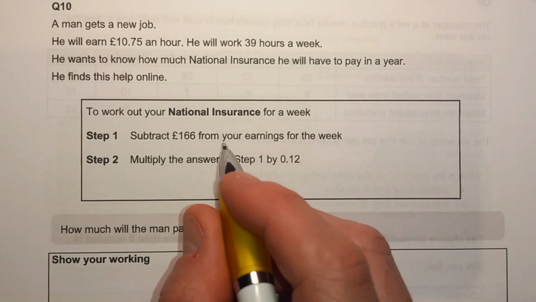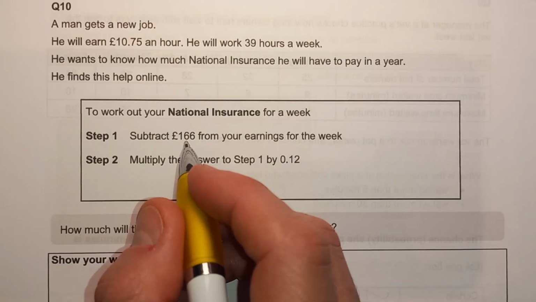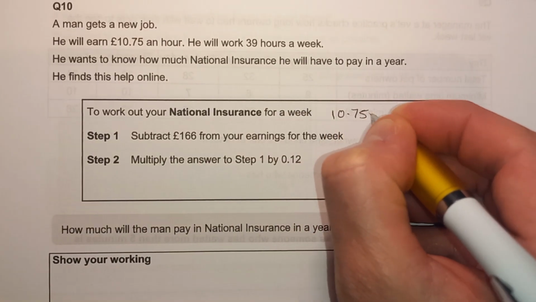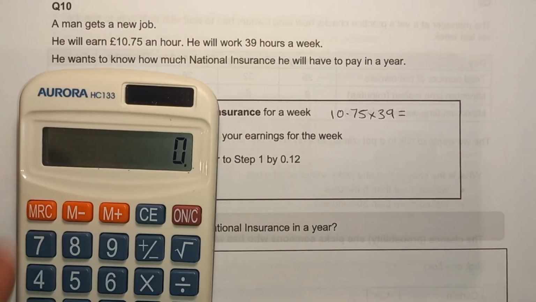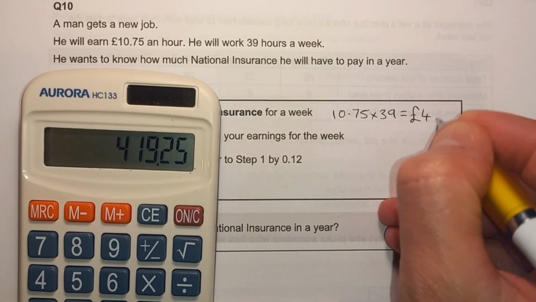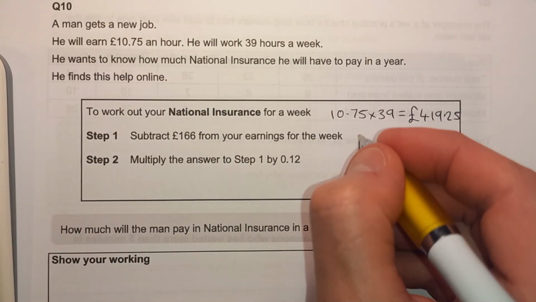So, we want to work out the earnings for the week, so we can subtract 166 from it. So we need £10.75 per hour multiplied by the number of hours worked. £10.75 times 39 is £419.25 for the week.